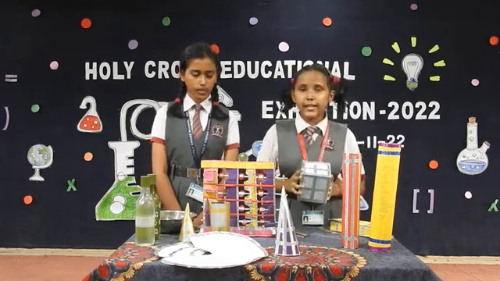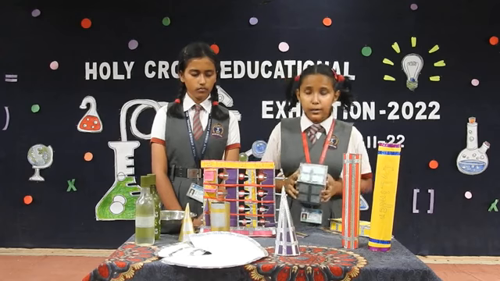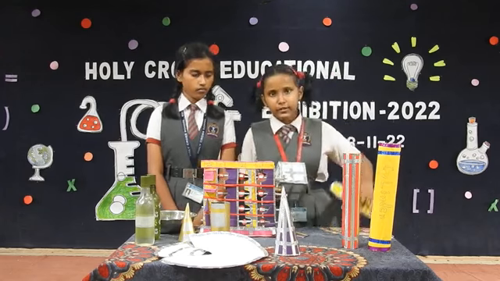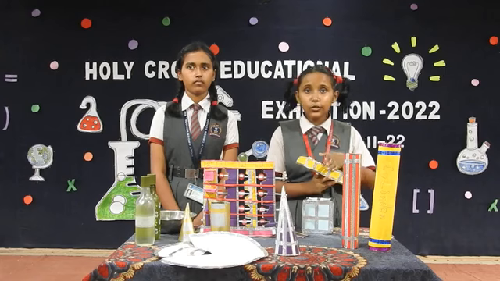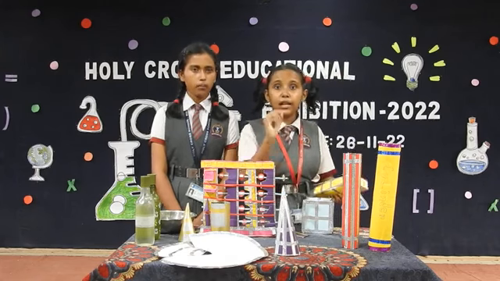Now if we want to find the diagonal of the cube, then what can we say? Like in the case of the diagonal of the cuboid, we saw the diagonal is equal to root over length square plus breadth square plus height square.